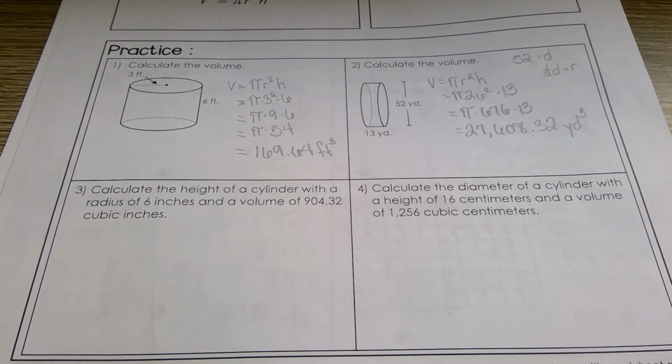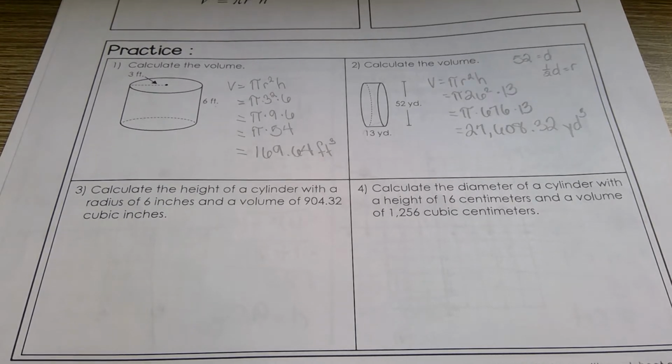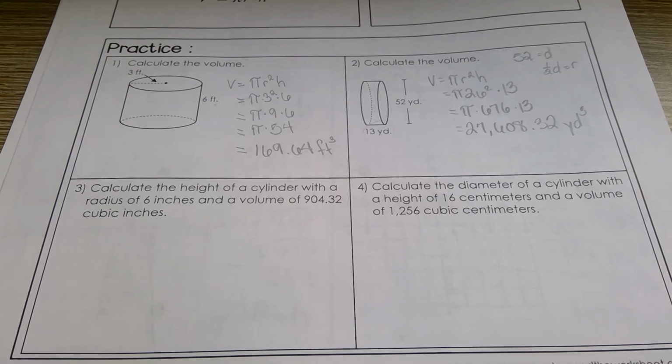All right. Okay, so calculate the height of a cylinder with a radius of 6 and a volume of 904.32 cubic inches.